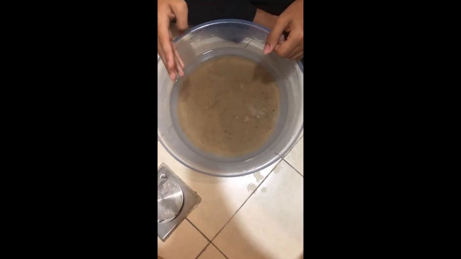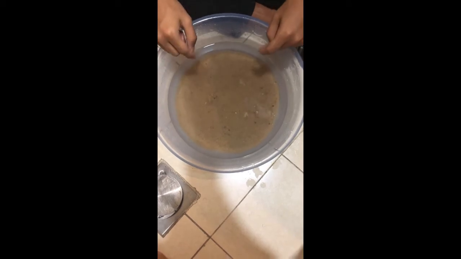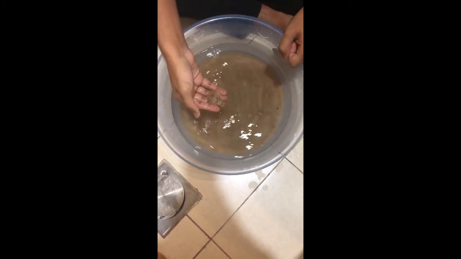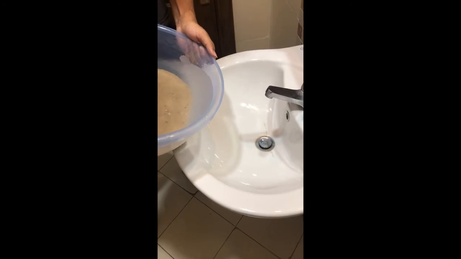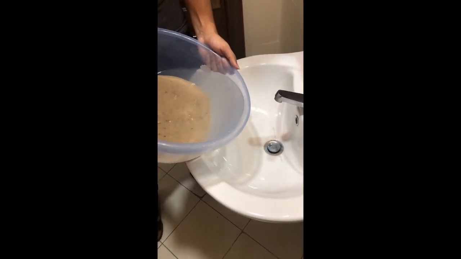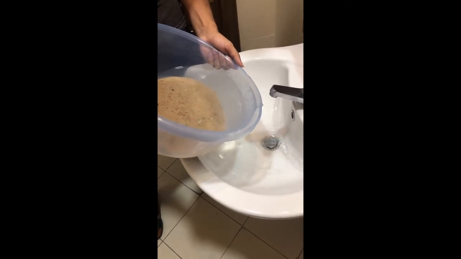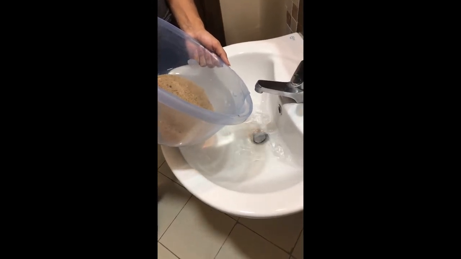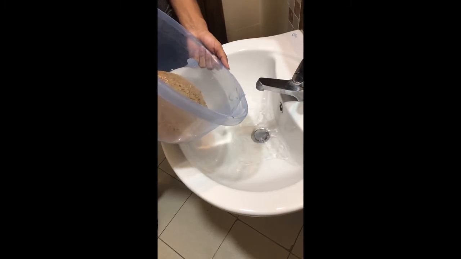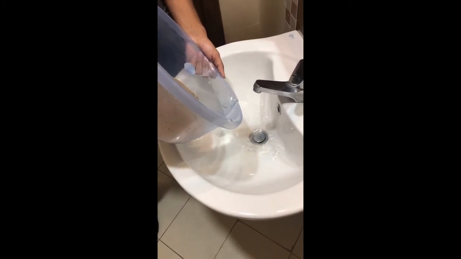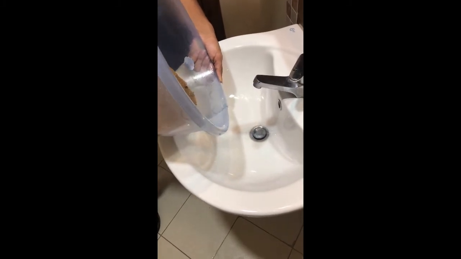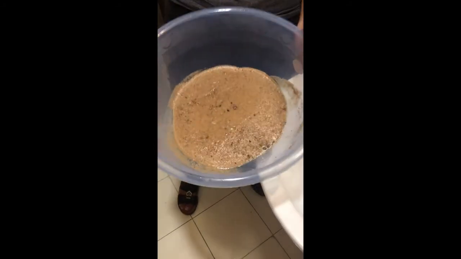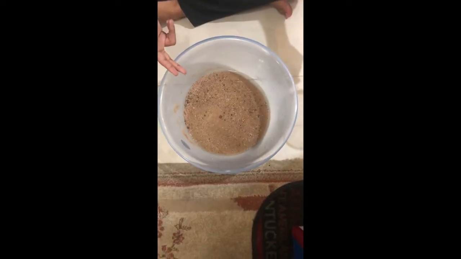So finally, after 4 times of cleaning the sample, we were able to obtain this result, which is very satisfying, indicating that the water is very clear and resulting in a very clean sample. I'm going to be pouring out the water once again, making sure that no sample is wasted. So this is our wet clean sample.